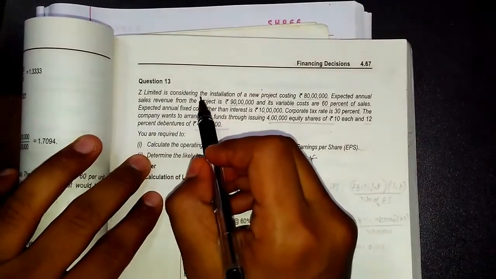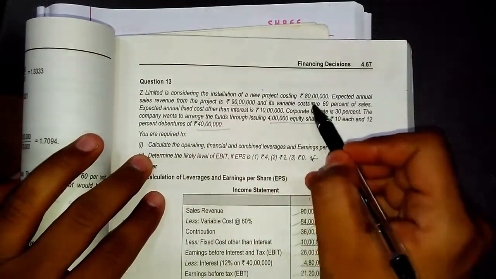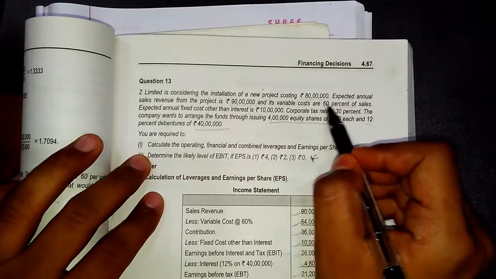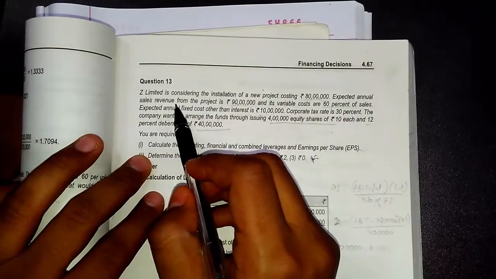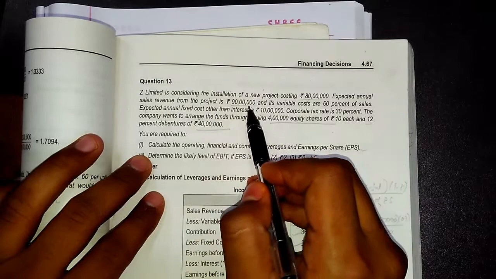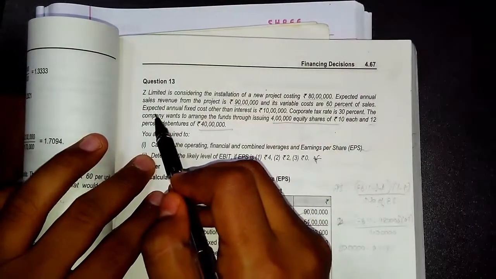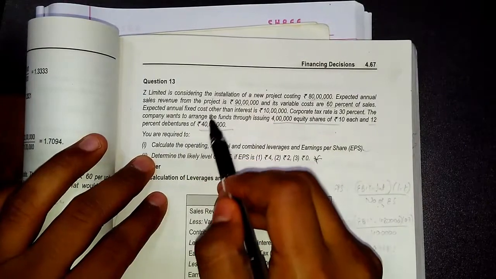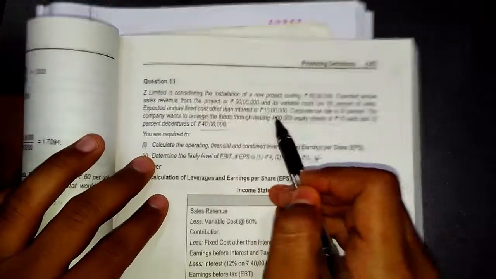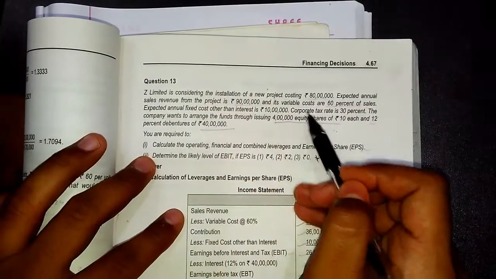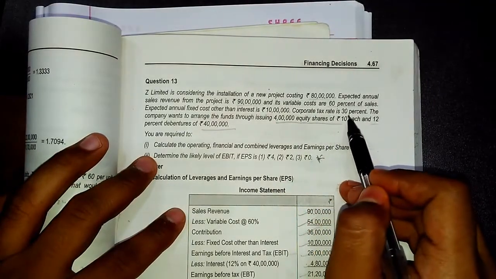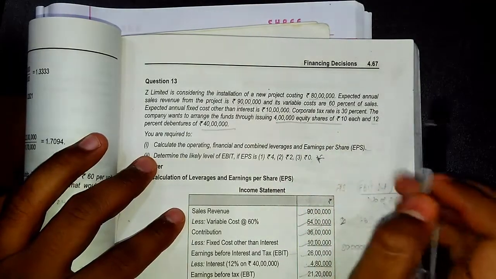Z Limited is considering the installation of a new project costing rupees 80 lakhs. Expected annual sales revenue from the project is rupees 90 lakhs and its variable cost is 60% of the sales. Expected annual fixed cost other than interest is rupees 10 lakhs. Corporate tax rate is 30%, that means the tax rate is 30%.